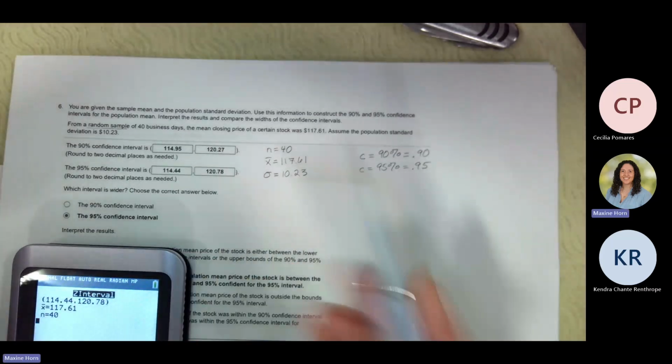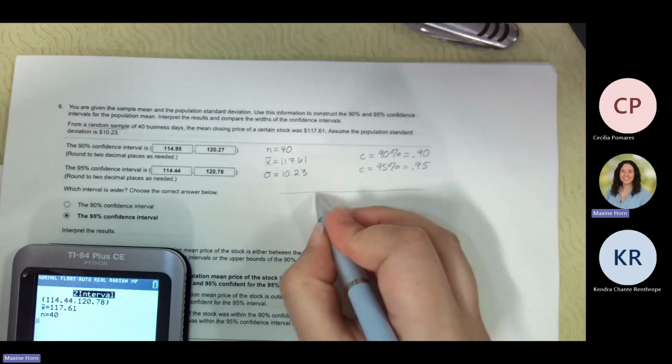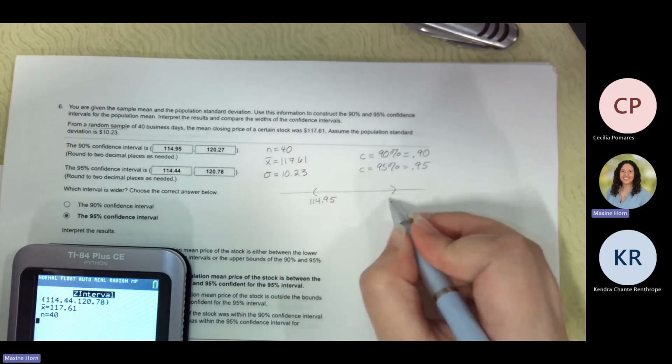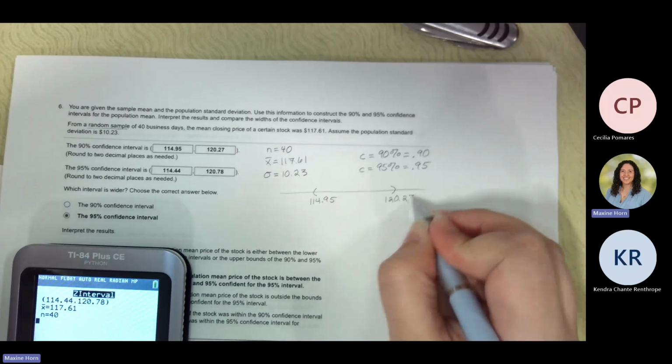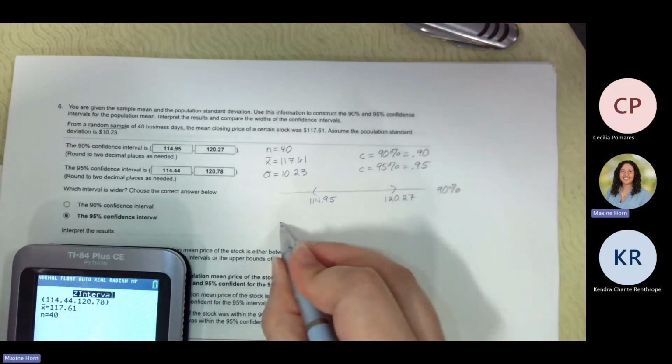So instead of being 90% confident, we want to be 95% confident. Okay, and then it gives us new numbers. So which interval is wider? Picture these on a number line, right? We have some number in the middle, we've got 114.95, and then we've got 120.27. This is for the 90% confidence level.